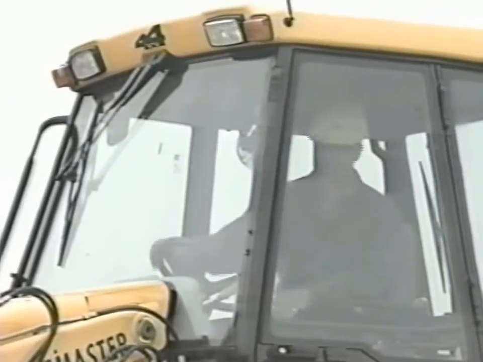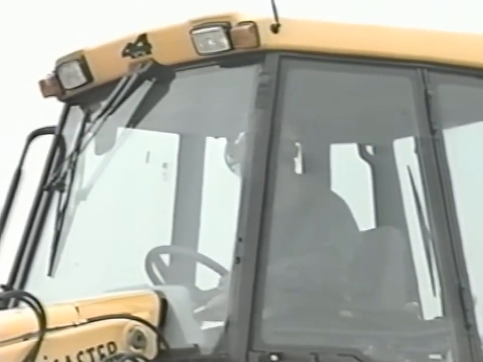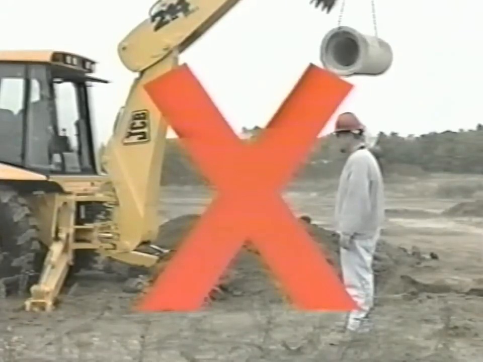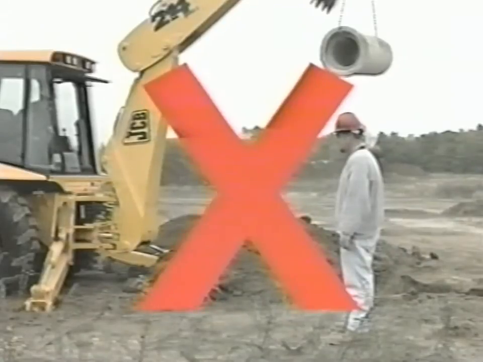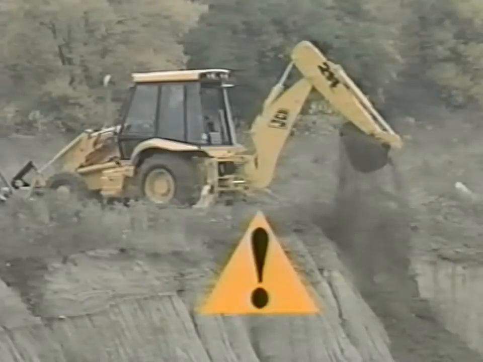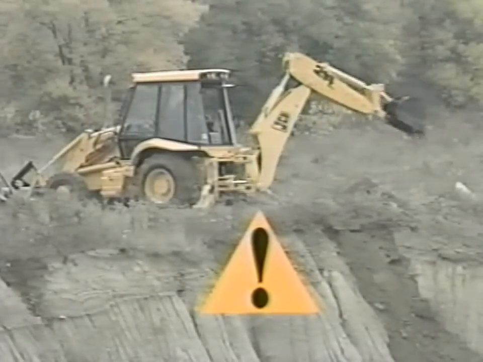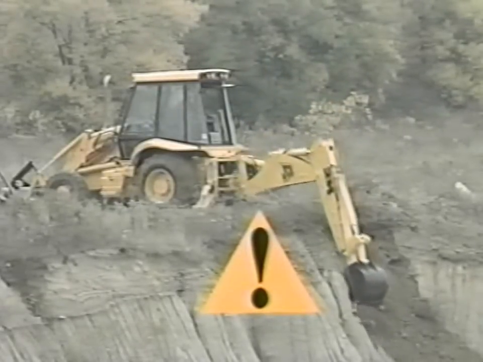Always look around before backing up or swinging an attachment. Make sure that everyone is in the clear. Never lift, move, or swing a load over anyone, and never allow anyone to reach under or stand under raised lift arms. Use extreme caution when working along the top of a bank or slope. Drive slowly and keep away from the edge. It could collapse or a slide could occur.